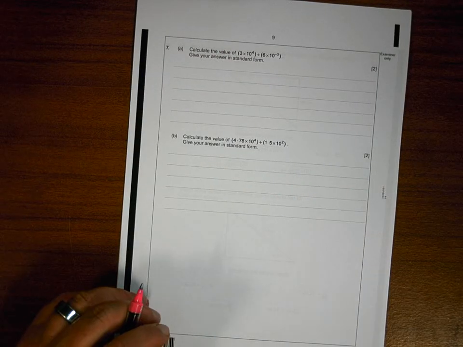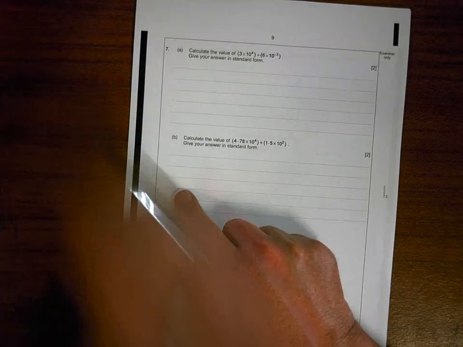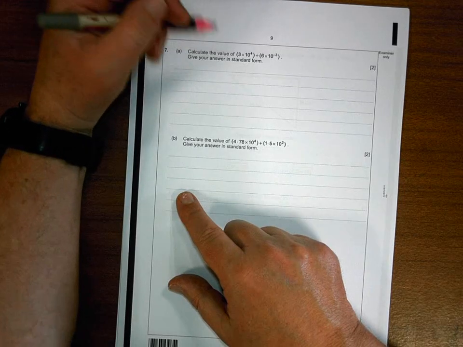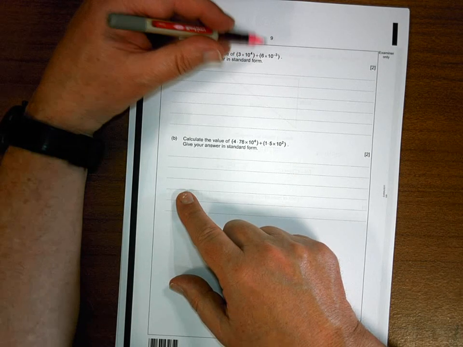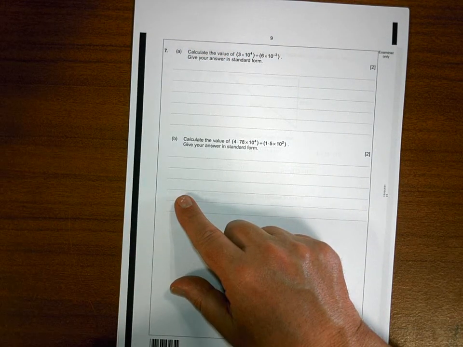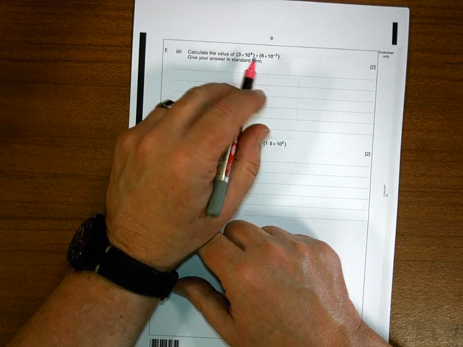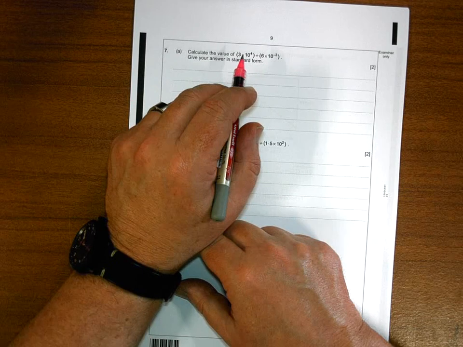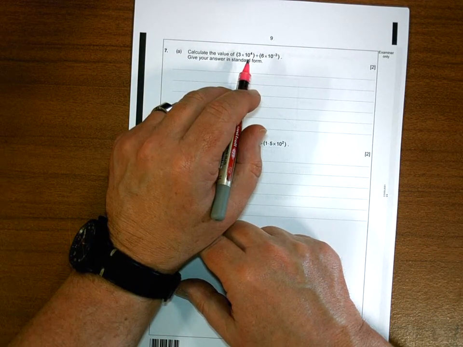Question 7, standard form, we've done. Calculate the value of 3 times 10 to the power of 4 divided by 6 times 10 to the power of minus 3. So when we're multiplying or dividing numbers in standard form, it's easiest to do it by keeping in standard form.